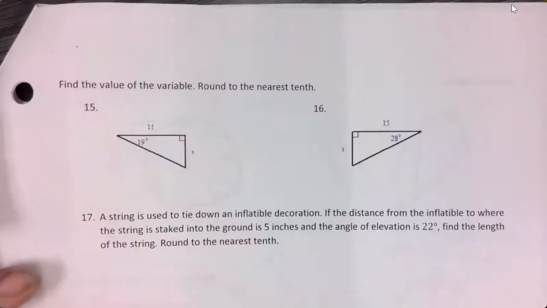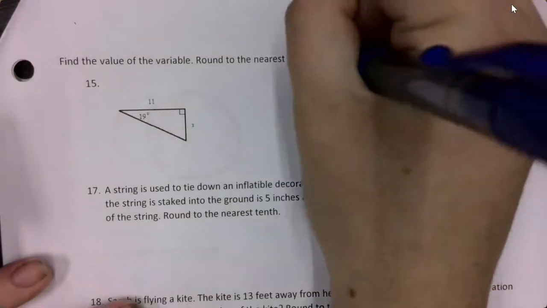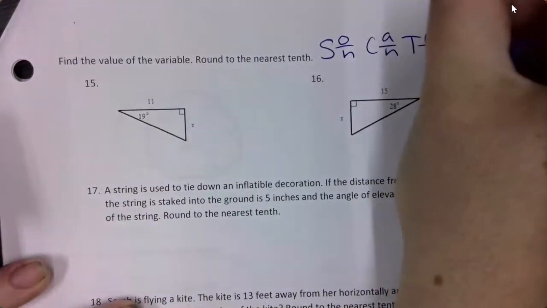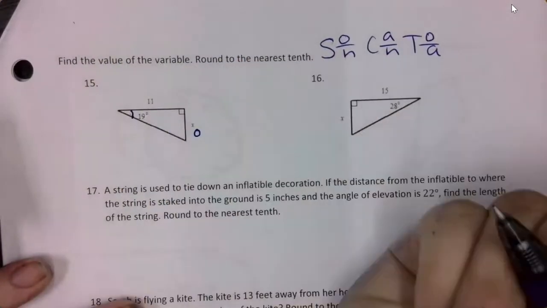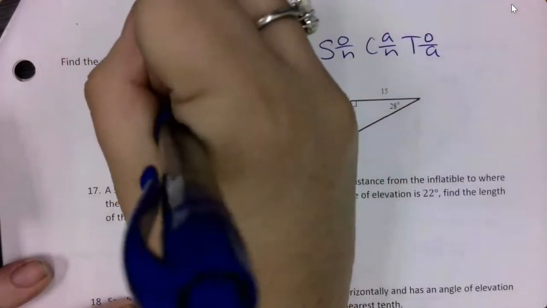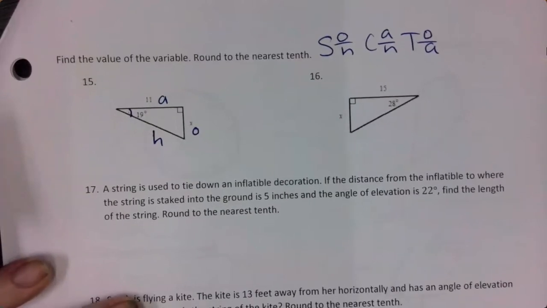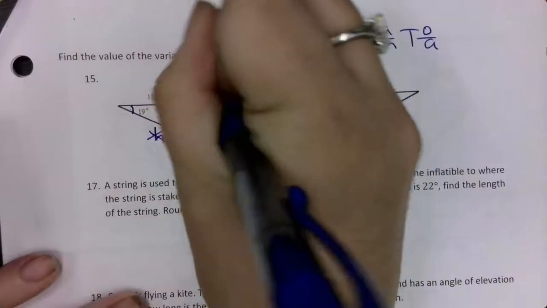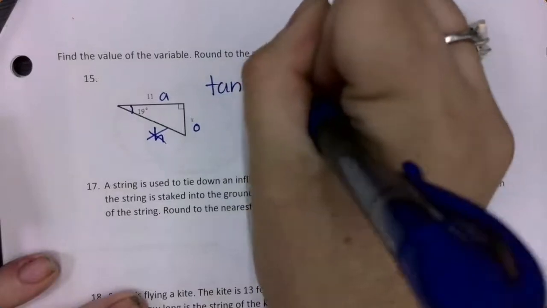Okay. This next one wants me to find the value of the variable and round to the nearest tenth. These ones are using our trig function, so I want to use SOHCAHTOA here. This is the angle I care about, so this is going to be opposite. This one without the number is hypotenuse, and this one with the number is the adjacent. On this one, since I only have an O and an A, this H isn't important, I'm going to use tangent. So I'm going to have tangent 19 equals x over 11.